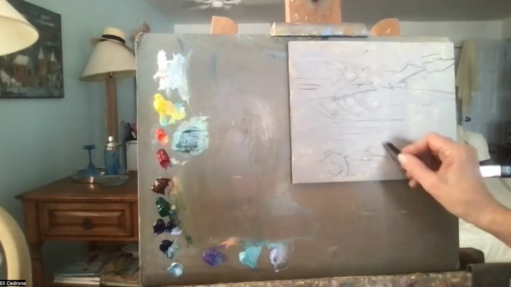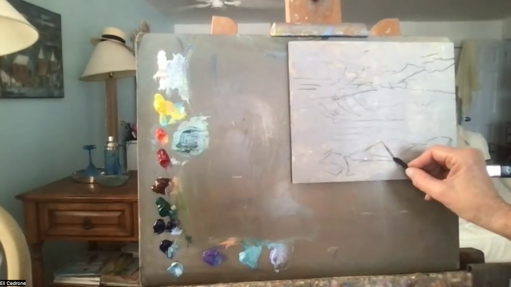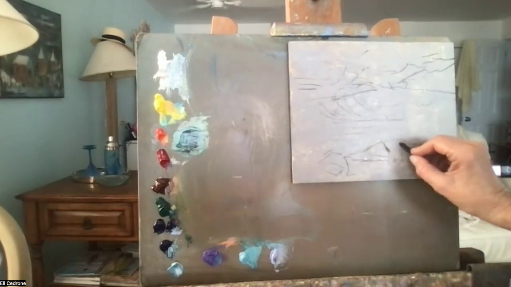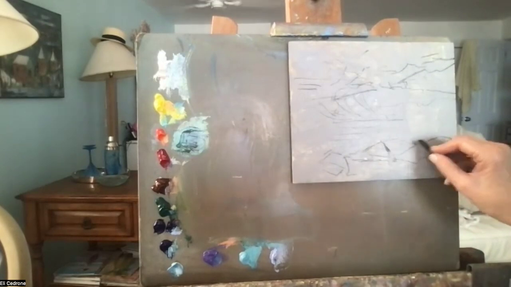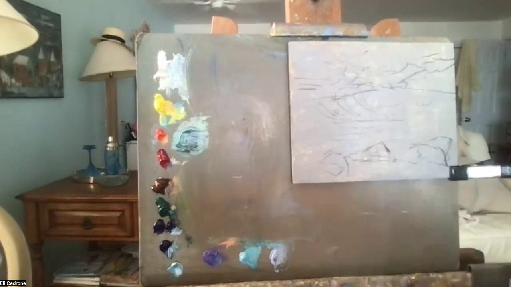With my pencil, I'm also dividing big shapes. Right there is where the light breaks, right? Now, it may not be perfect, but shadow, light. You want to think about that. Shadow, shadow, shadow.